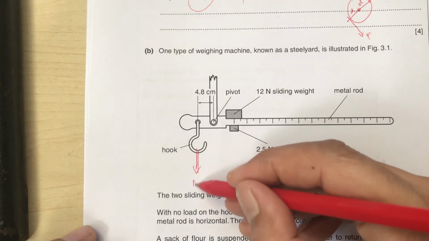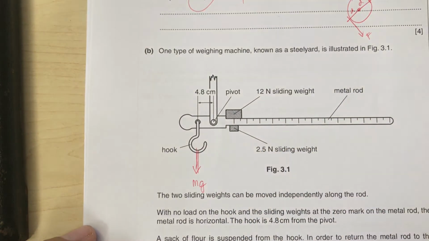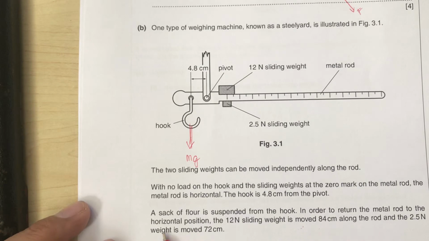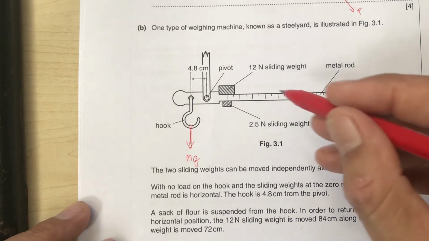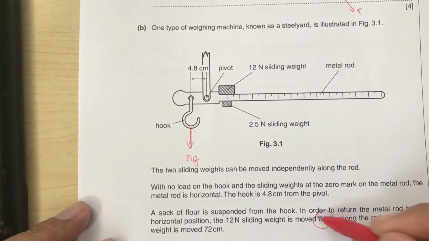Let's say this is mg, and the 12 Newton sliding weight goes 84 centimeters along the rod.